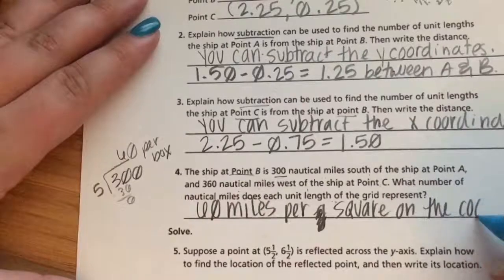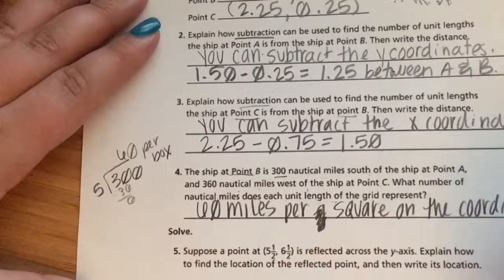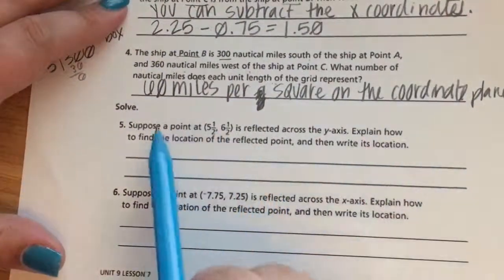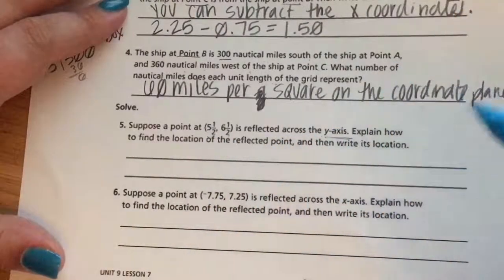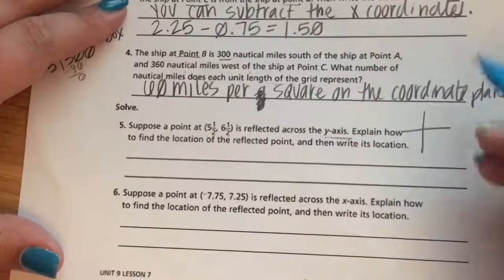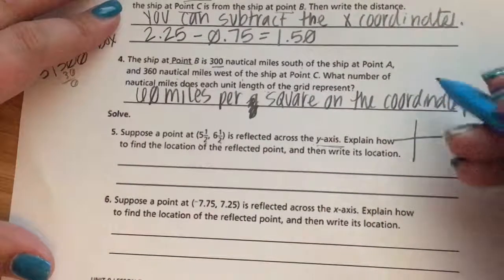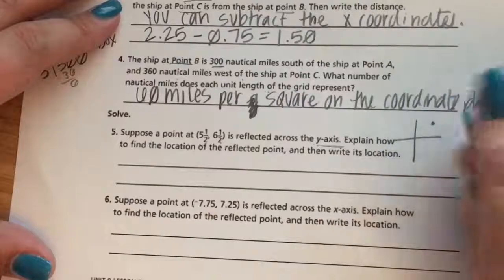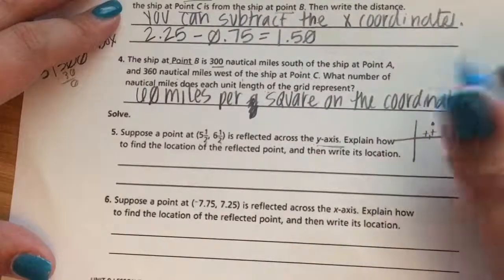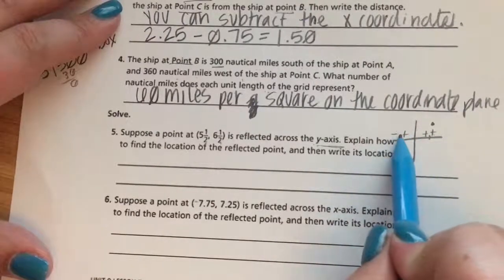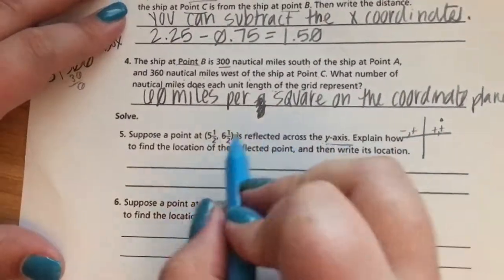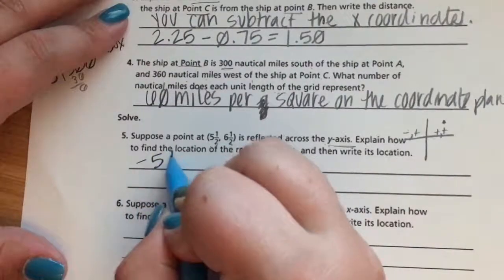So number 5, suppose a point at 5.5, 6.5 is reflected across the y-axis. Explain how to find the location of the reflected point and then write its location. For questions like 5 and 6, I always draw a coordinate plane and I will label the quadrants. So quadrant 1 is always positive, positive, which is this 5.5 and 6.5. Quadrant 2 is negative, positive, which is actually where we're heading, right? We're reflecting across the y-axis.